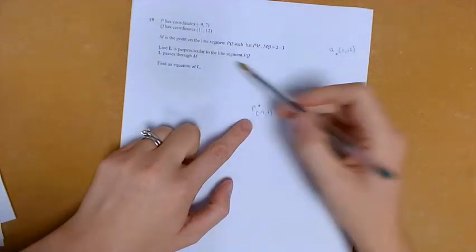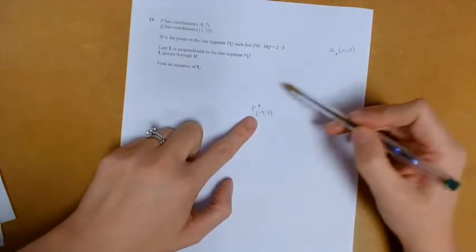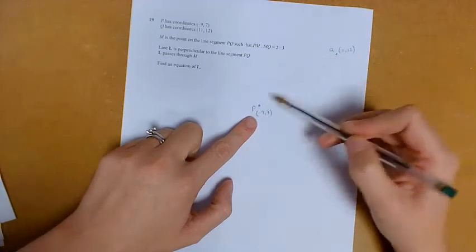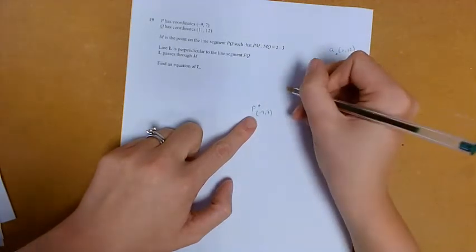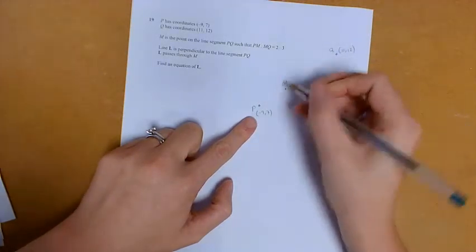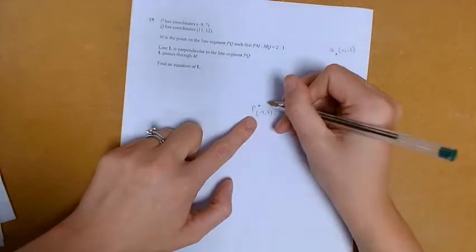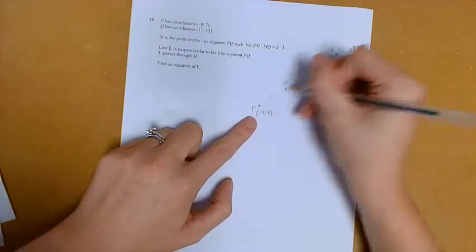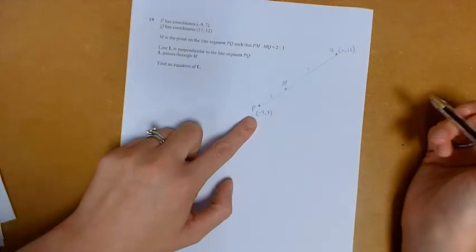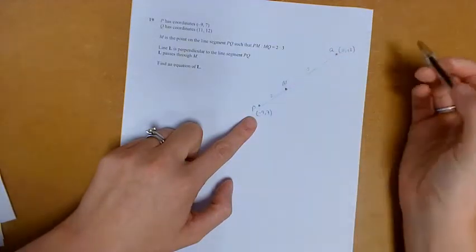M is the point on the line segment PQ, such that P to M, M to Q, is 2 parts to 3 parts. So I'm going to say that M's about here. With the line that connects them, I imagine it's a straight line, this is 2 parts and this is 3 parts, okay? And we need to get M.